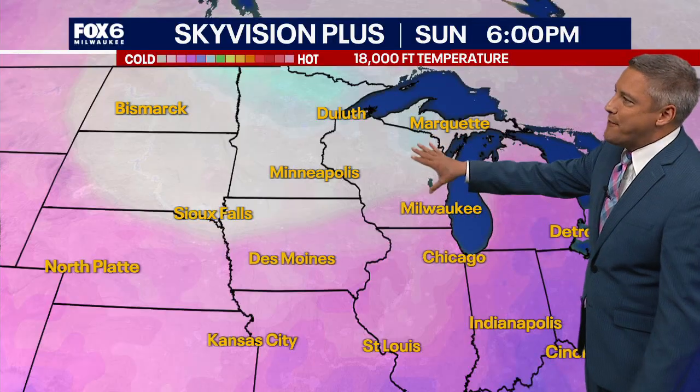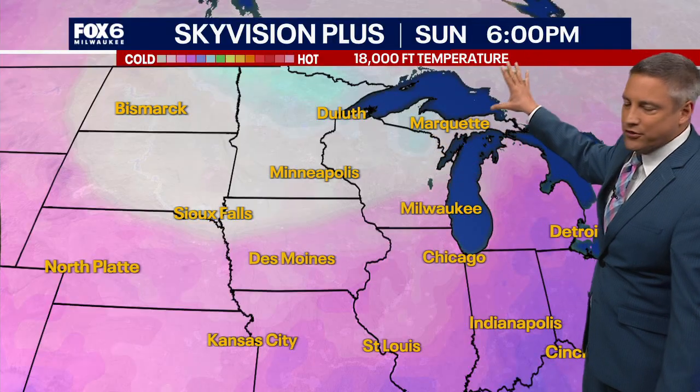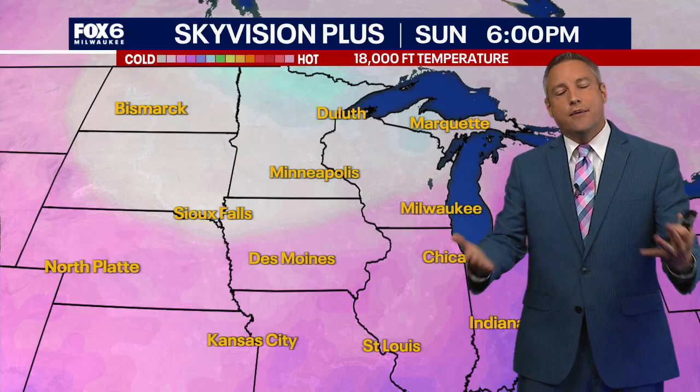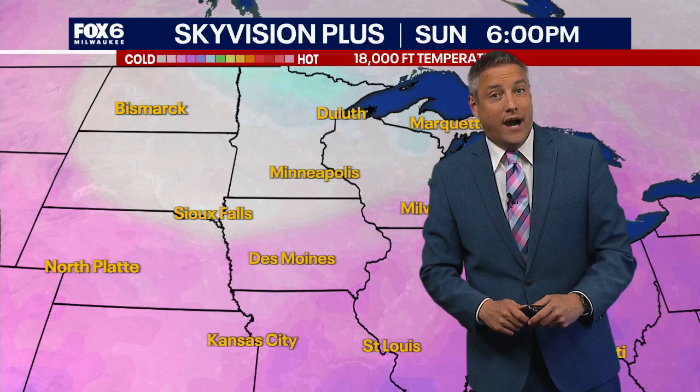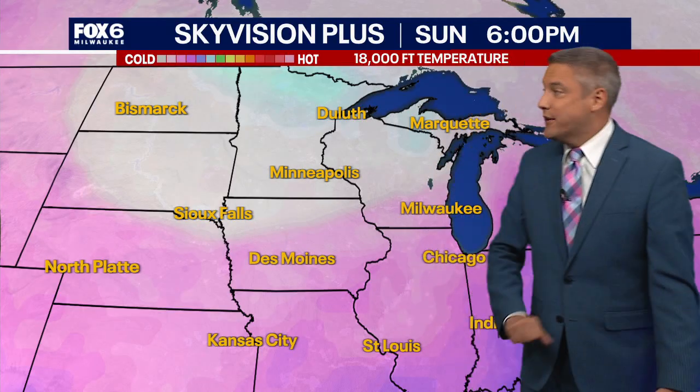Now, I'm showing you a map here of temperatures at 18,000 feet above us. Well, you might be thinking, what does this have to do with our weather, right? Because so often when we talk about temperatures, we're talking about surface temperatures, how it feels outside, because that dictates what we wear, right? Whether it's a short sleeve day or a long sleeve day or a winter coat type day. But it's not only important to look at what's going on at the surface, we also have to look at what's going on throughout the atmosphere. So let's talk about this here.